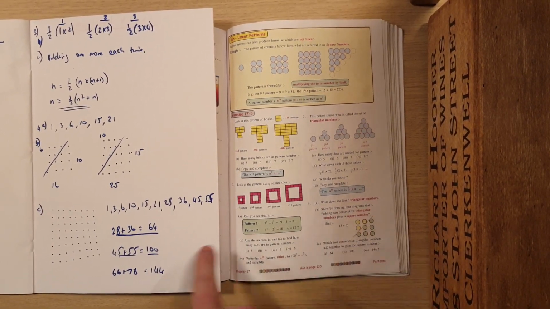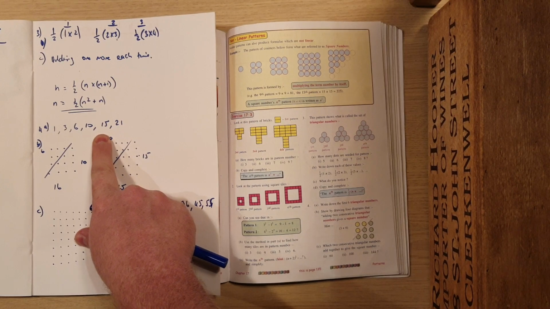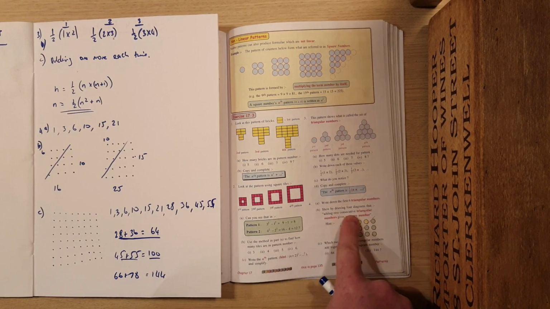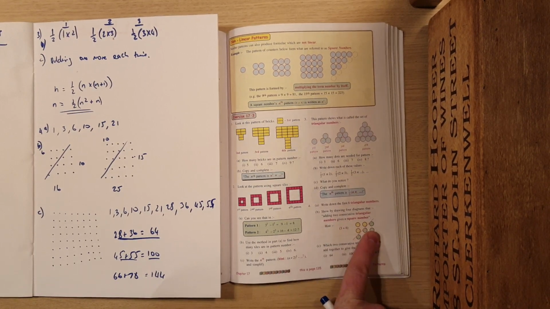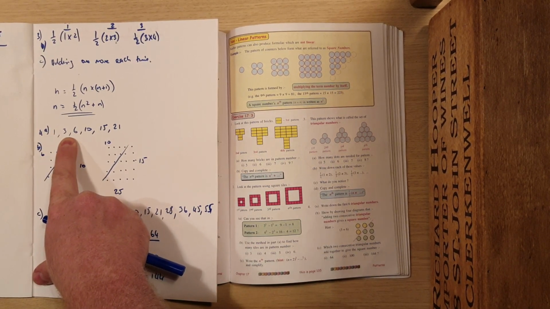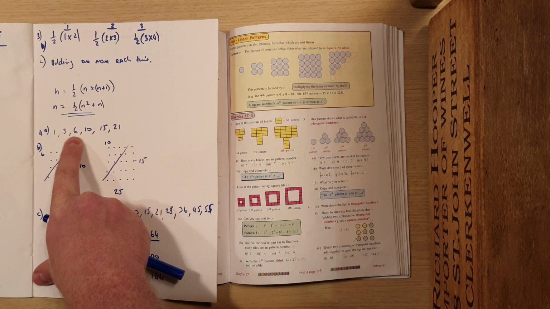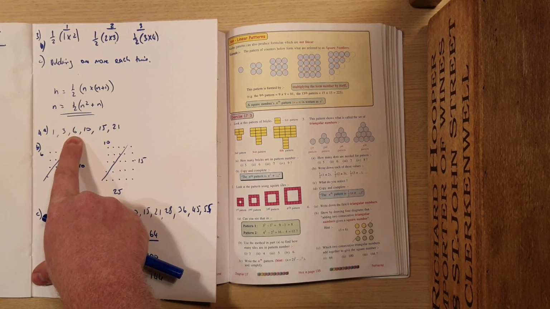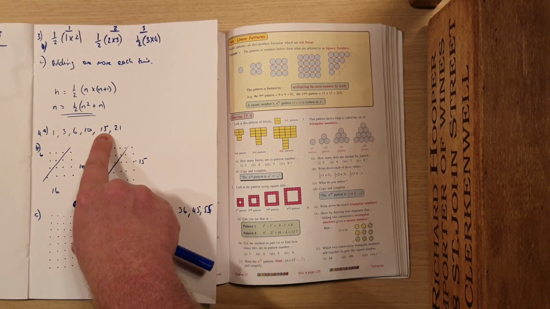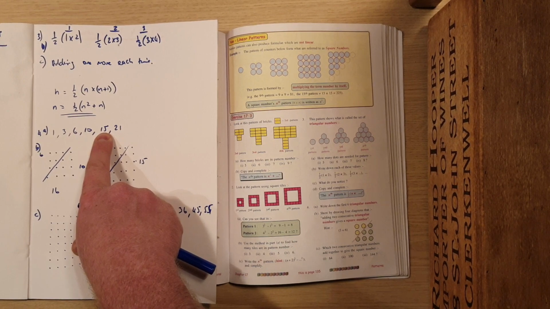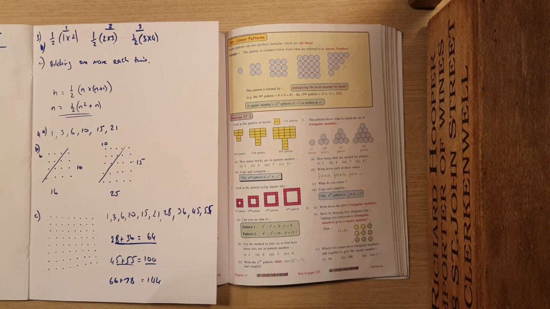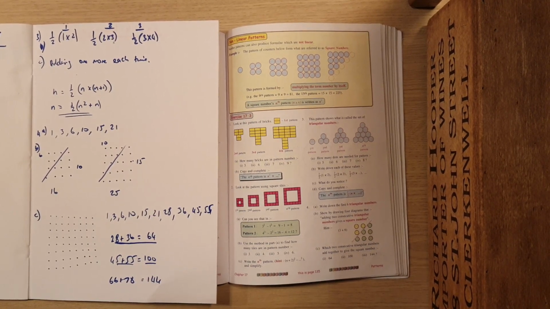Now, when you've done that, you've got your 6 triangular numbers, and then it says, show by drawing 4 diagrams that adding 2 consecutive triangular numbers gives a square number. Well, if you look at this here, you've got 1 plus 3, and that gives you 4, which is a square number. 3 plus 6 gives you 9, which is a square number. 6 plus 10, 16, square number. 10 plus 15 is 25, so a square number. A square number, of course, is one that square roots to give you a whole number. So the square root of 25 would give you 5, so that's why you know it's a square number.